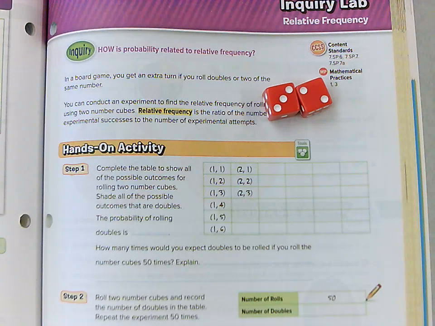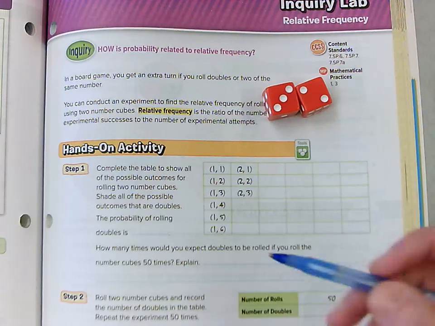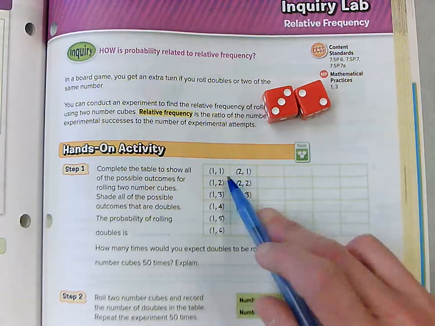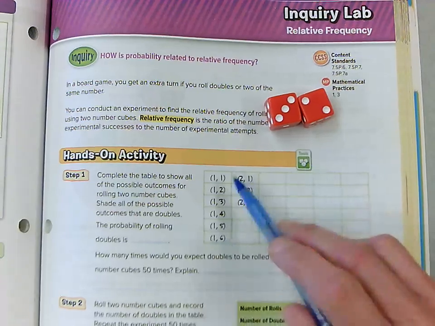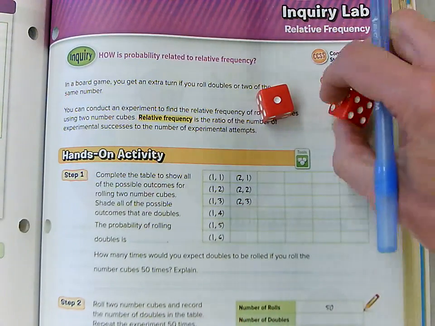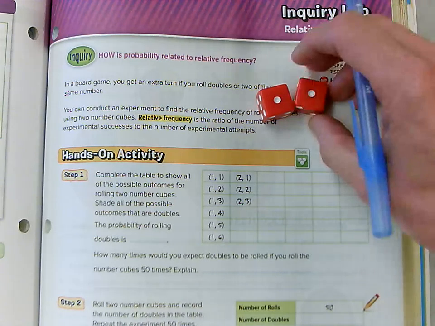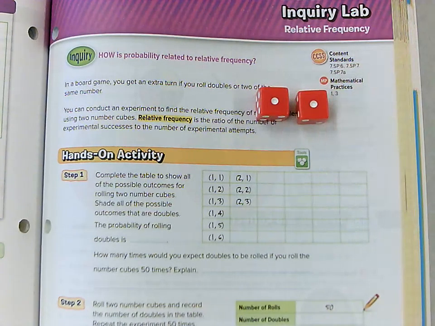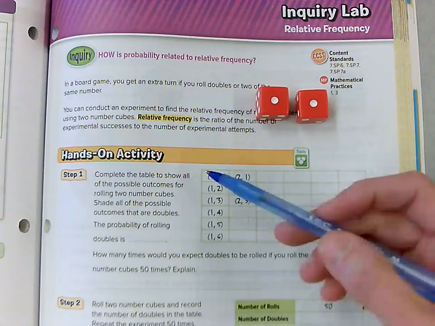And if you look at step number 1, it's going to ask us to complete the table to show all of the possible outcomes for rolling 2 number cubes. And then what we're going to do is shade all of the possible outcomes that are doubles. So if you take a look here in this first column, one possibility, if you were to roll these cubes, is you could get 1 and 1, just like that, which is your first set of doubles that you would see. Okay, so that's listed there.